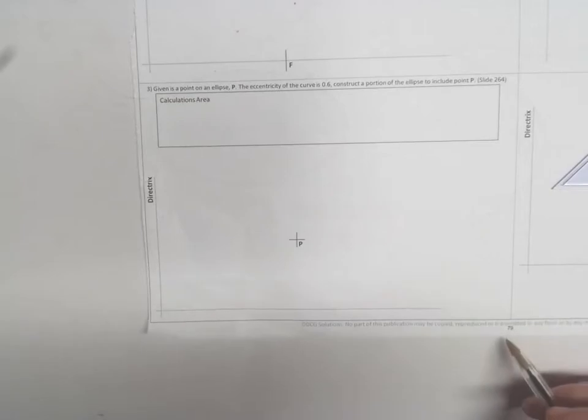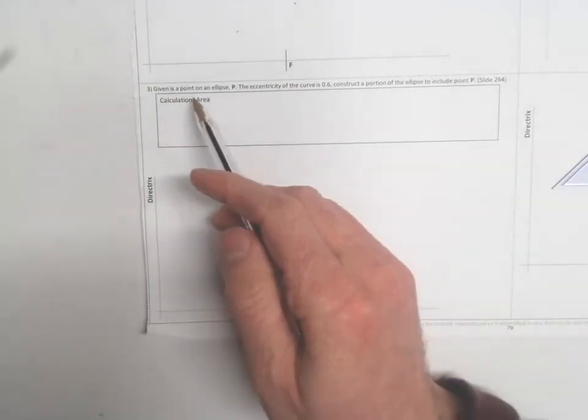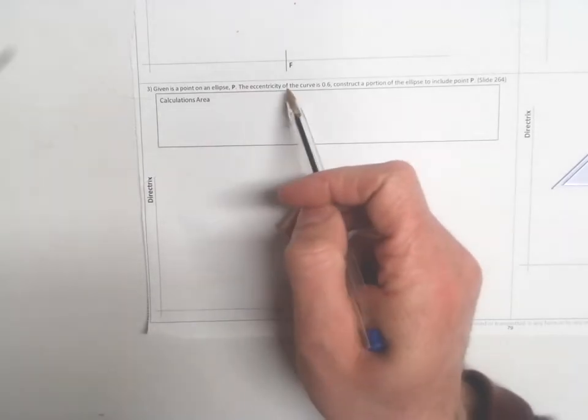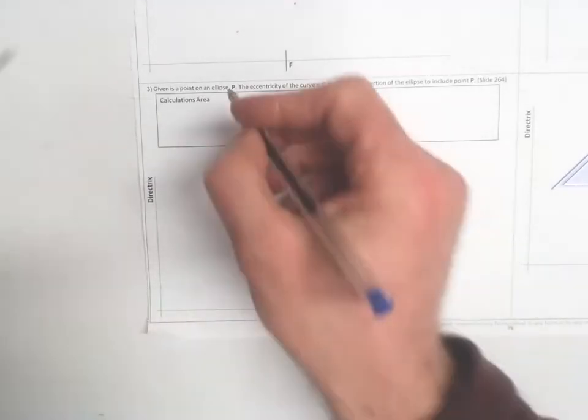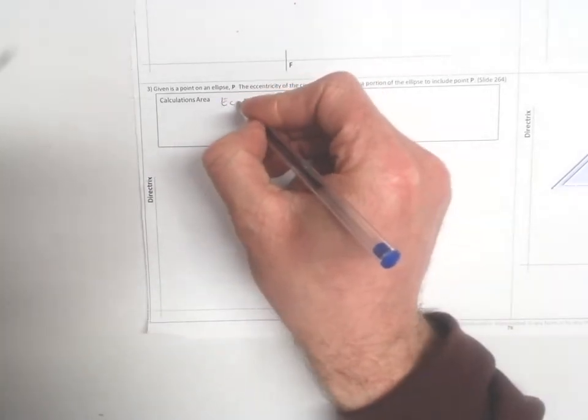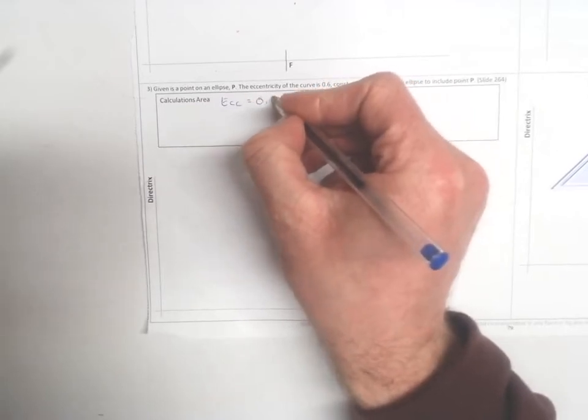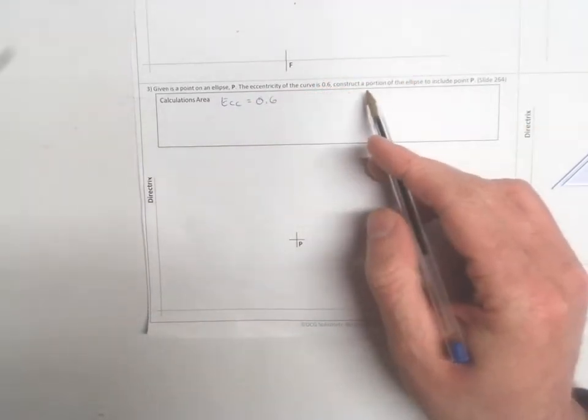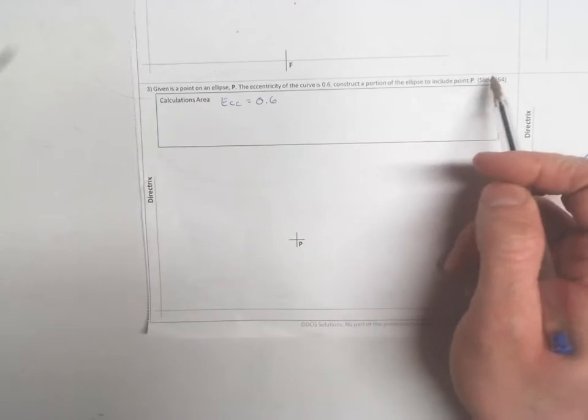This video will go through page 79, question 3. Given a point P on the ellipse, the eccentricity of the curve is 0.6. Construct a portion of the ellipse to include point P.